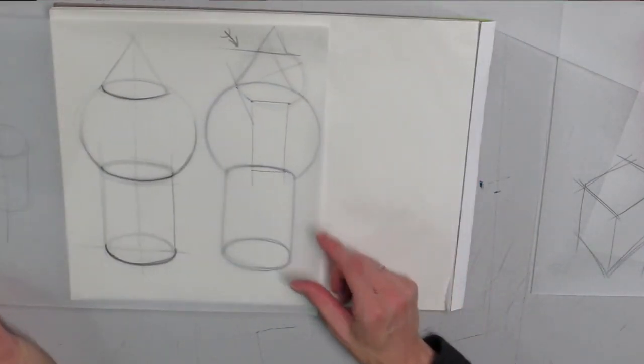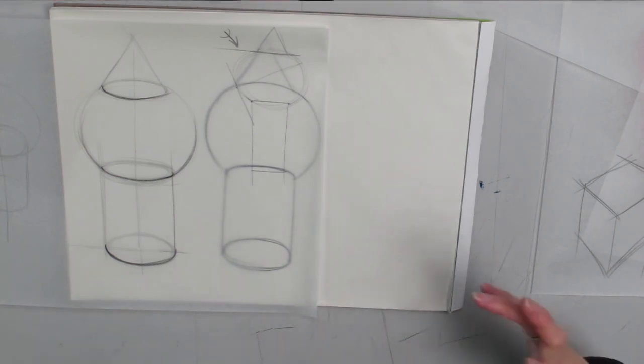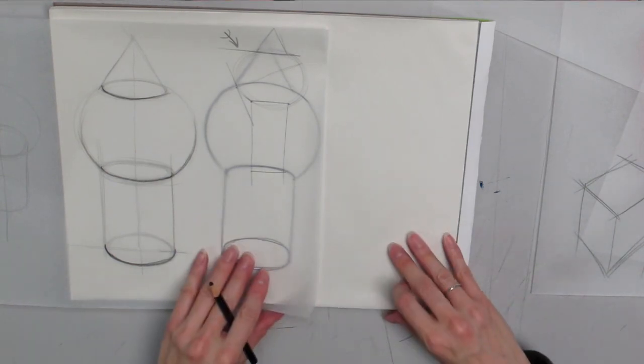All right, so are there any other sphere intersection questions?